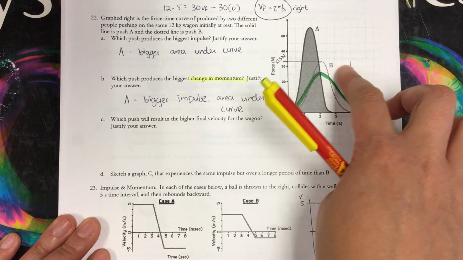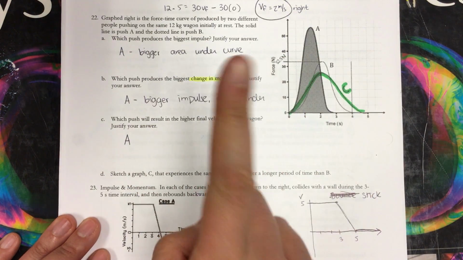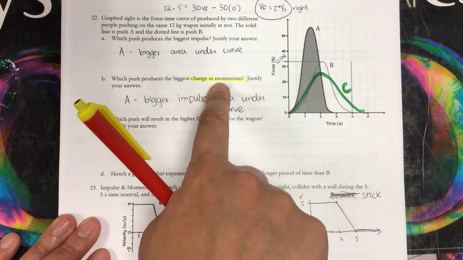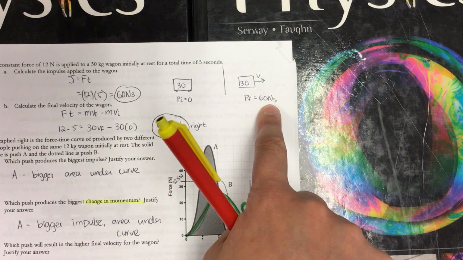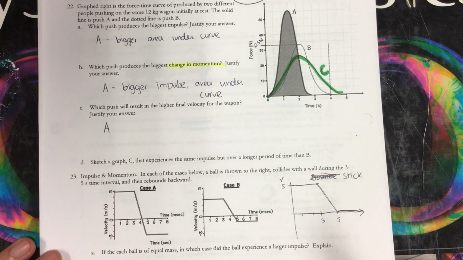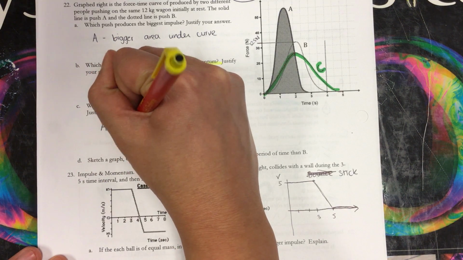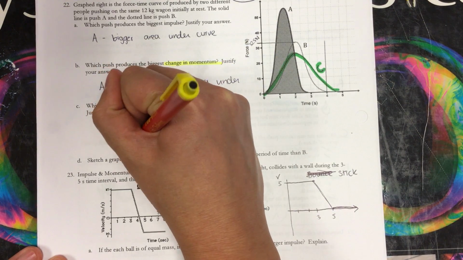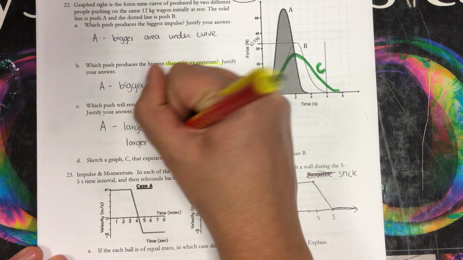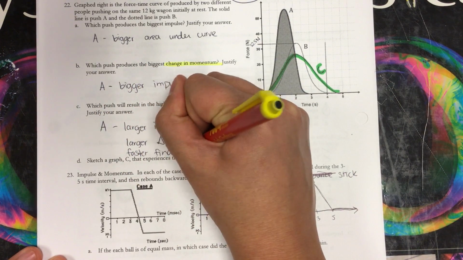So between A and B, I kind of just mentioned this, A results in a larger impulse, so a larger change in momentum. Just like in this cart problem up here, the larger I make my impulse, the larger the final momentum. Well, if A's momentum is bigger, then A is going faster. A would be larger impulse, larger change in momentum, so faster final speed than B.